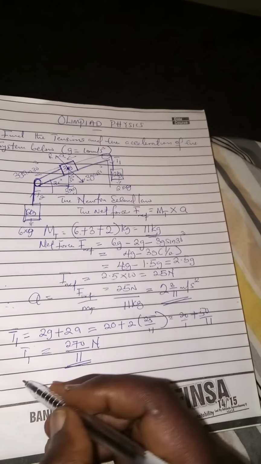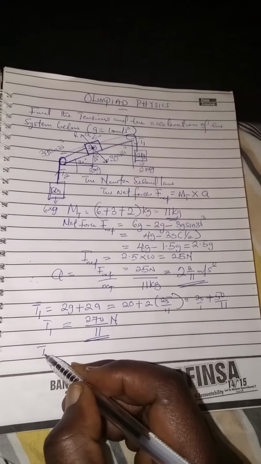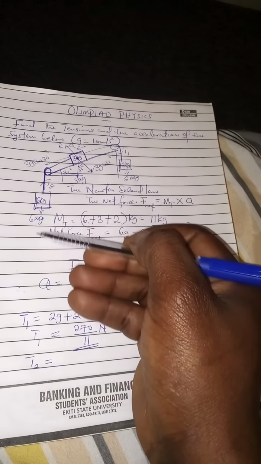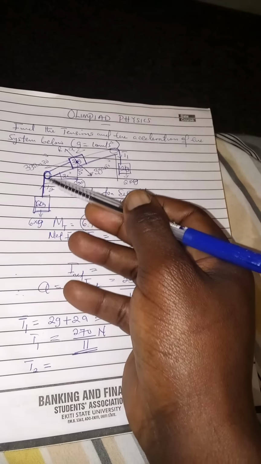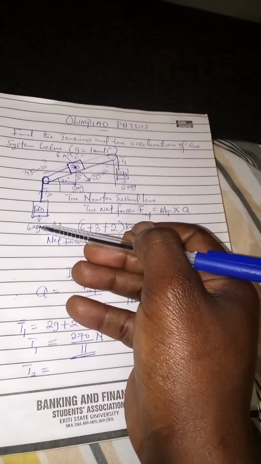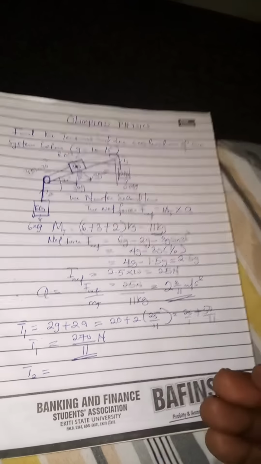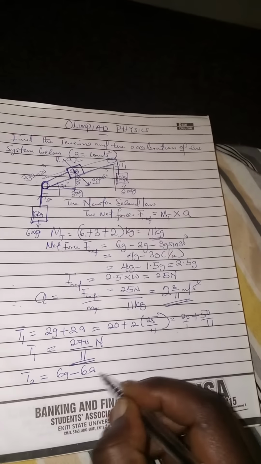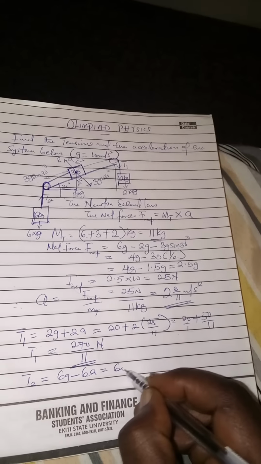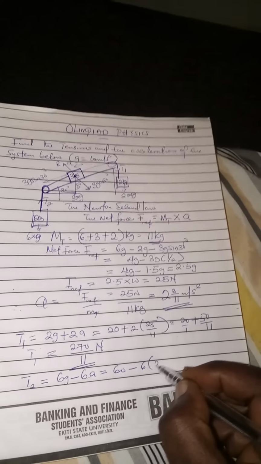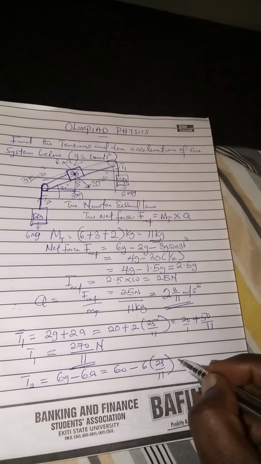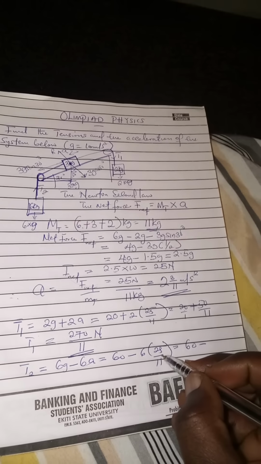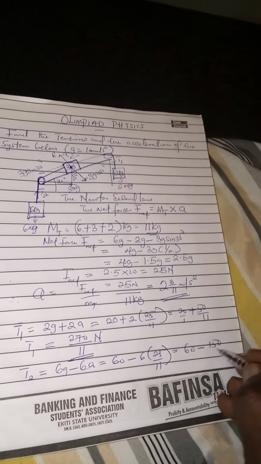Then we can look for our T2. We are going to look at it. Since the weight is coming, the object is moving in the direction coming down, so it requires less tension to come down. So we're going to have 6G minus 6A. So it's going to give us 6 times 10, that is 60, minus 6 times 25 over 11. That gives me 60 minus 25 times 6. 25 times 6 will give you 150 over 11.